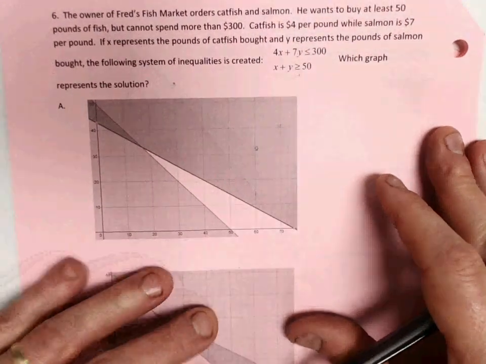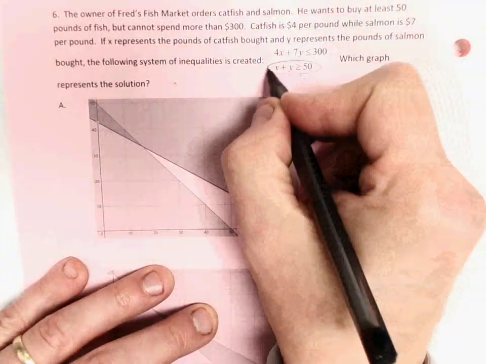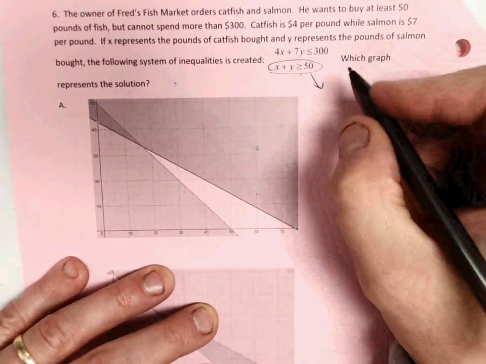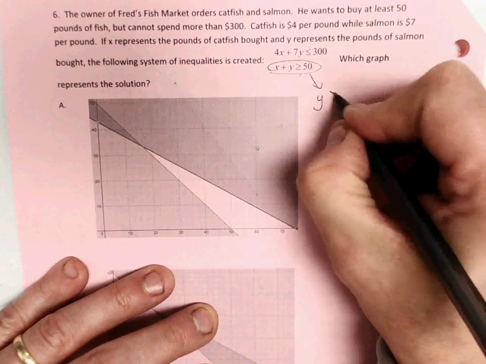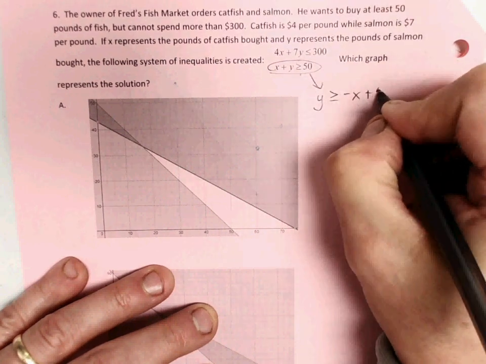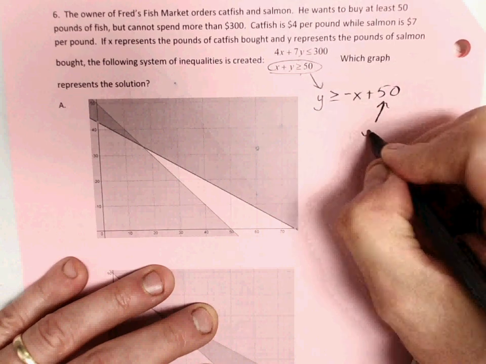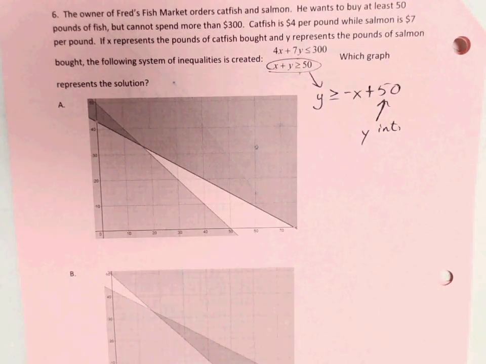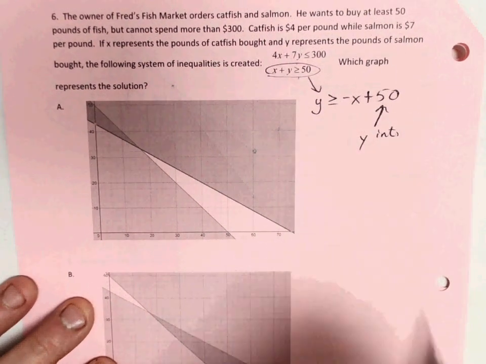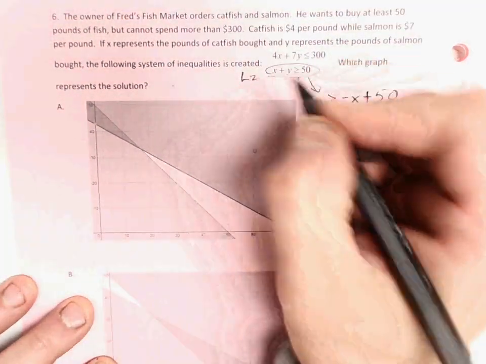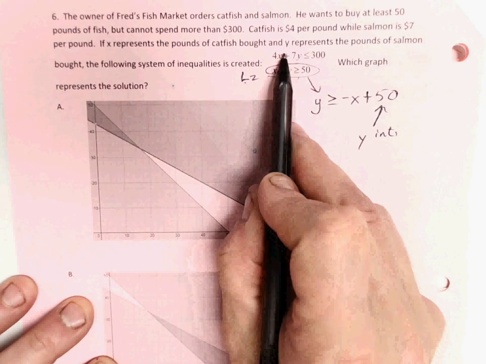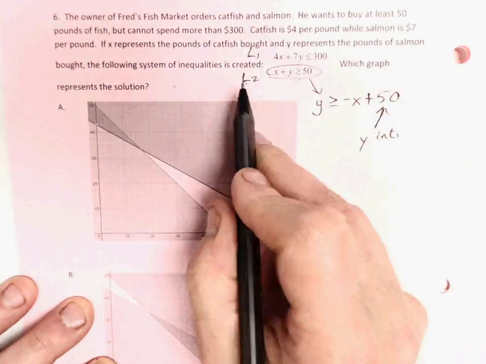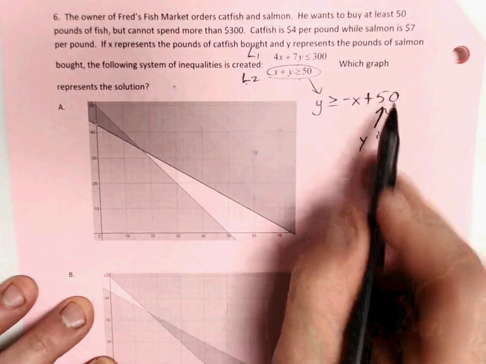Number 6, I'm going to take this one right here and solve for y by subtracting x from both sides, and I notice that my y-intercept is 50. So my second line, I'm going to call this the first one, this is L1, my second line has a y-intercept of 50.